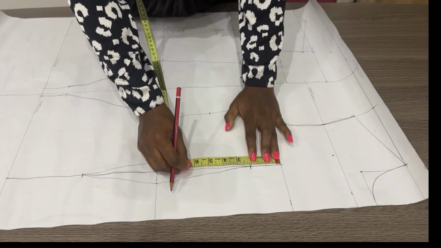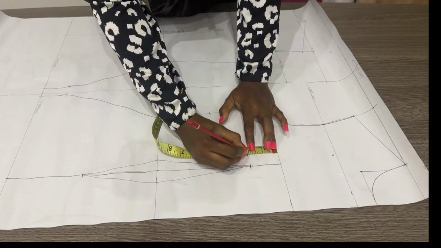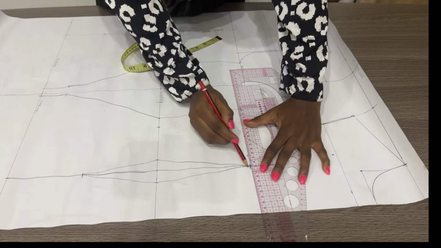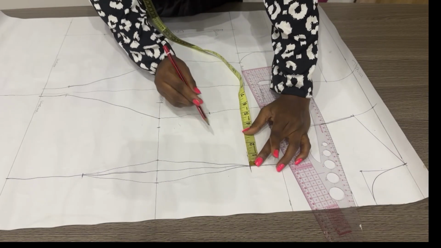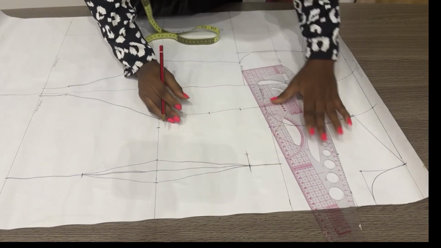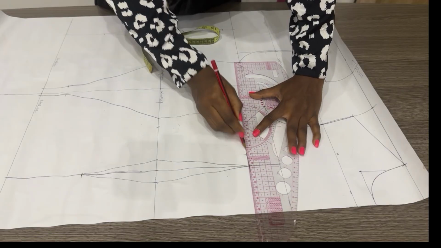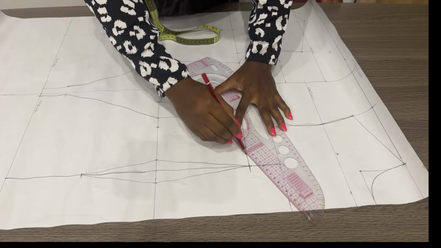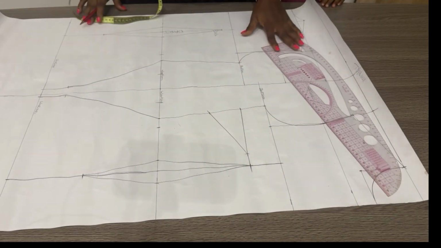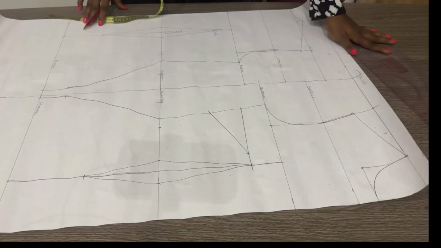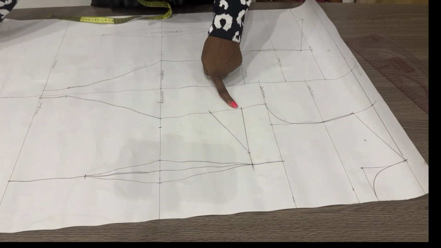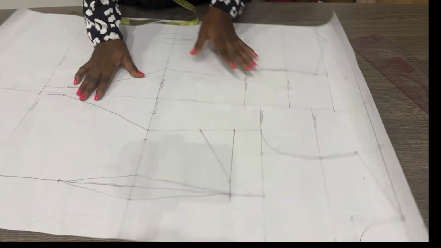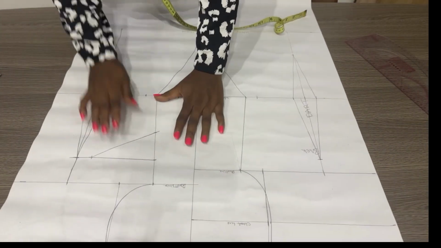I marked out 1 inch from the bust point. Then I connected it to the mark and the side seam. I have to add the excess to the bust, so just watch carefully how I added it.